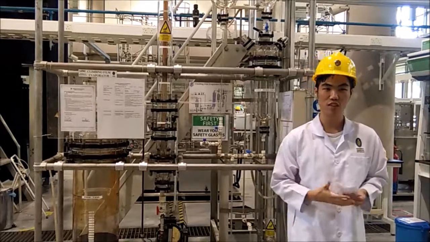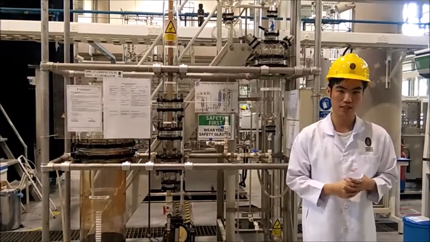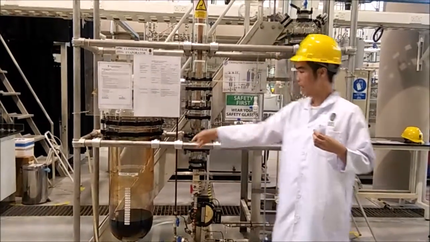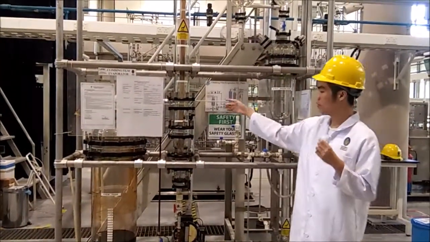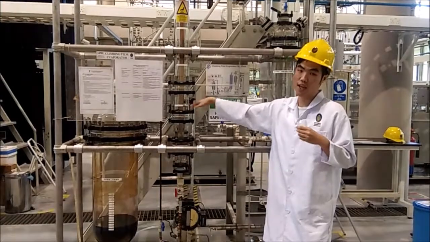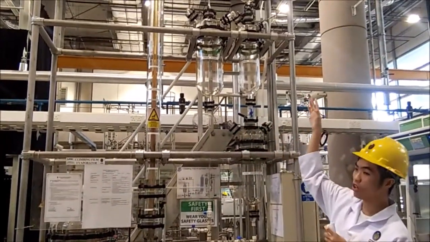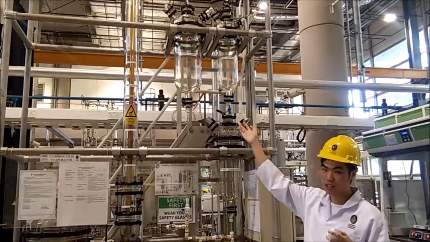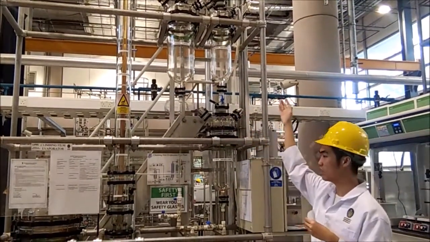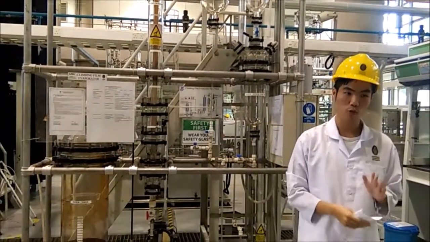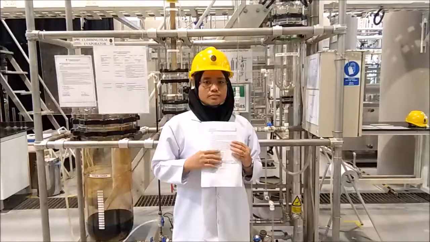Now I'll briefly introduce the apparatus used in this experiment. We have a feed tank here, and this is the evaporator, which has a steam entry here and a steam outlet at the top. At the top part, we have a cyclone and a concentrate tank, and a condenser with 2 condensate tanks. That's all for the apparatus that we will be using for this experiment.